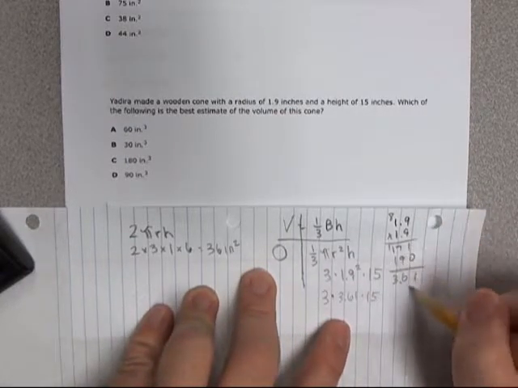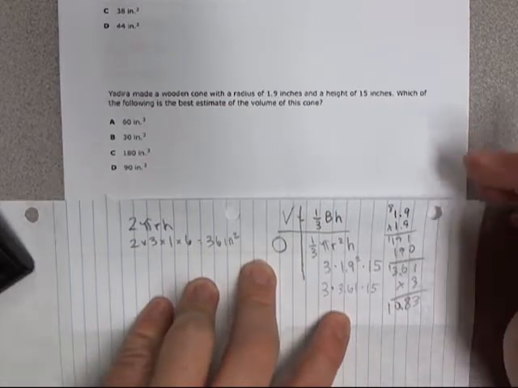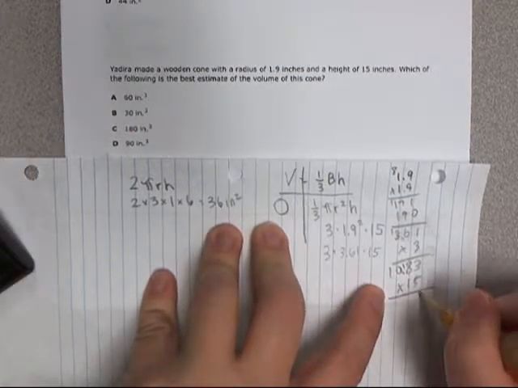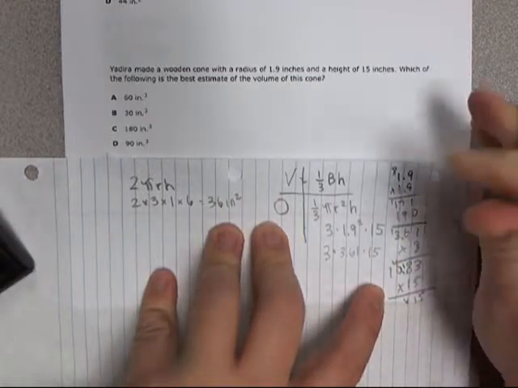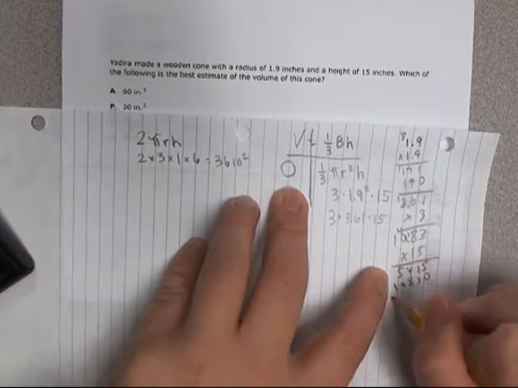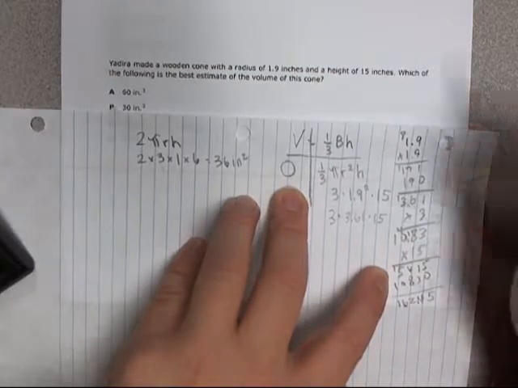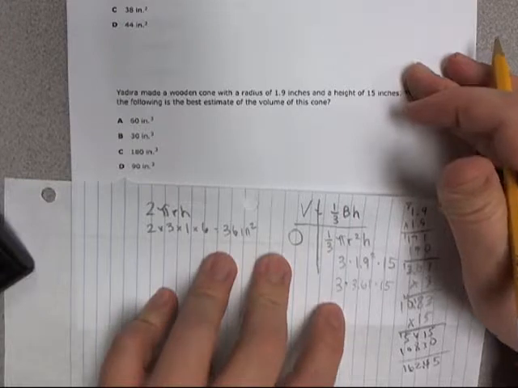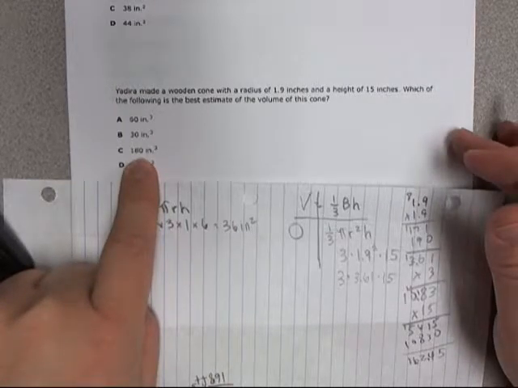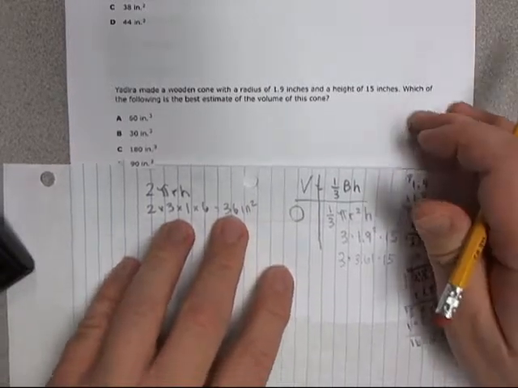So now let's multiply 3.61 times 3. Move your decimal, we get 10.83, and then don't forget to multiply that by 15. So we get, let's see, move your decimal 2 places. So we get 162.45. Because we rounded pi, the closest answer to our answer is 180 inches cubed. Now, I recommend that you use a calculator, and instead of using 3 for pi, okay, we're not done yet. You know what I forgot to do?